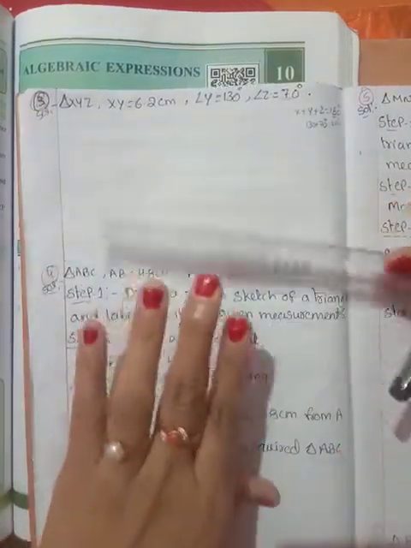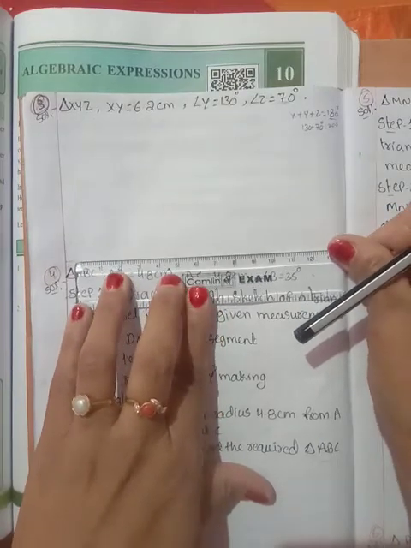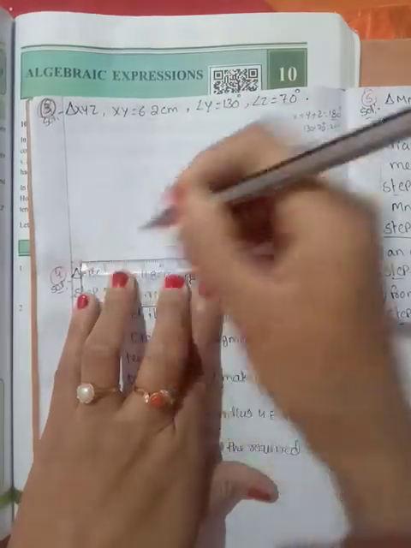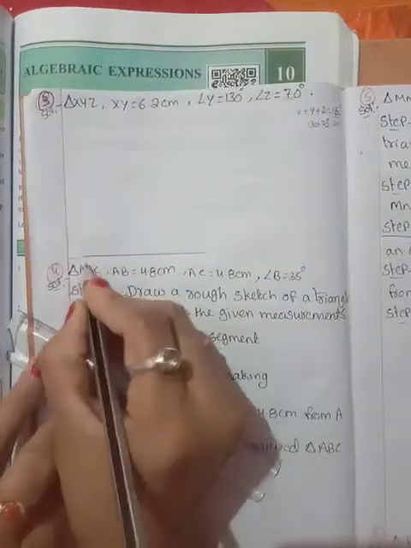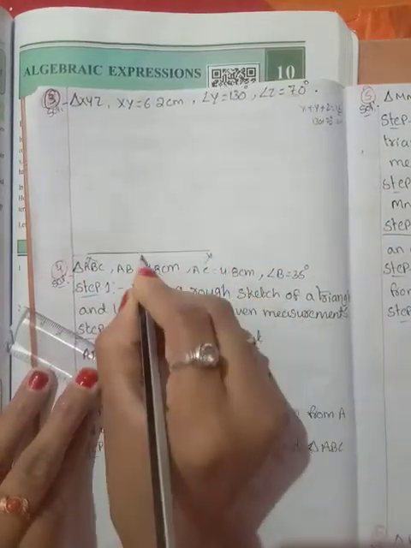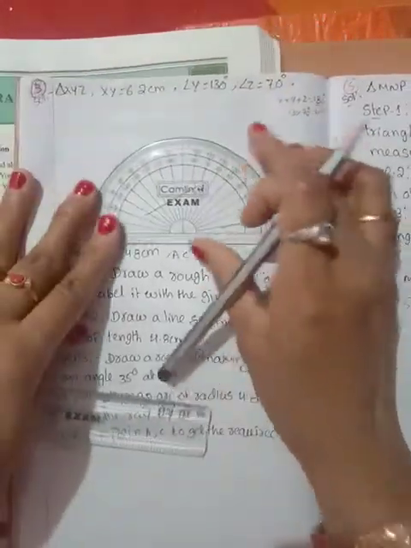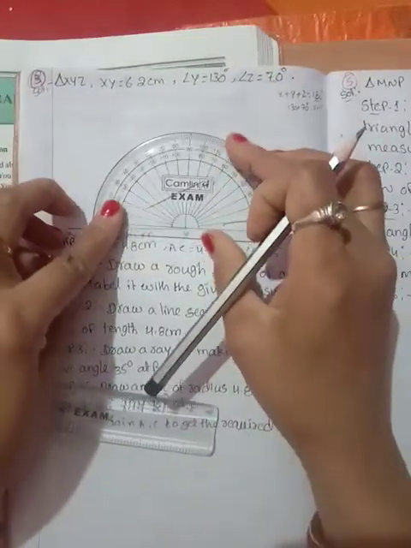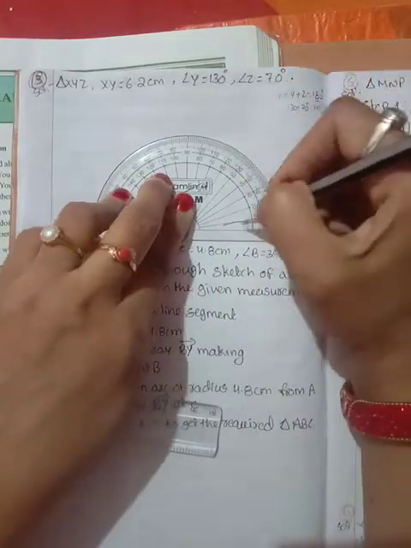First of all, take the measurements carefully and neatly. Draw XY as 6.2 centimeters using the ruler, marking X and Y. Next is the angle at Y. Using the protractor, make an angle at Y of 130 degrees. Put the marks neatly.